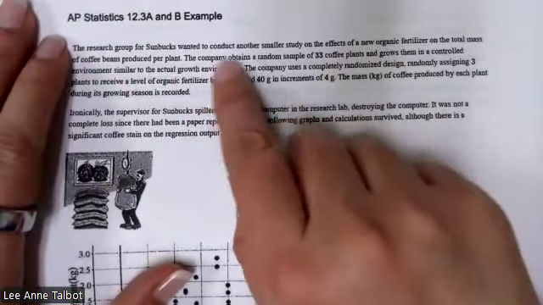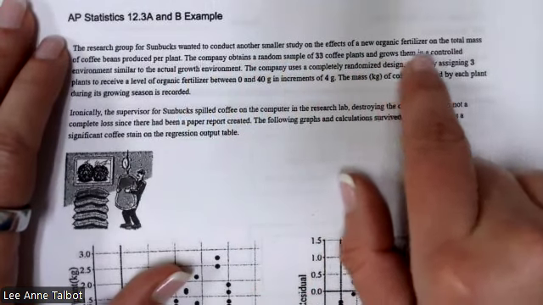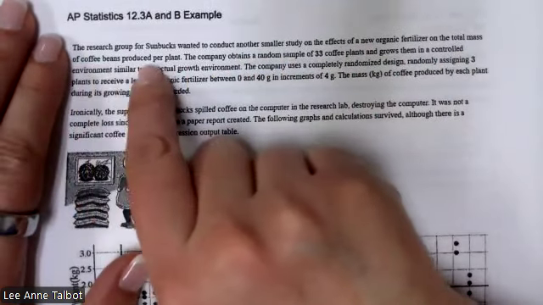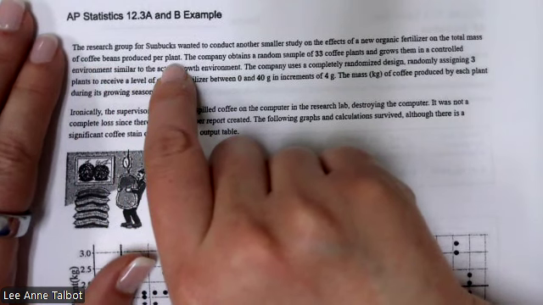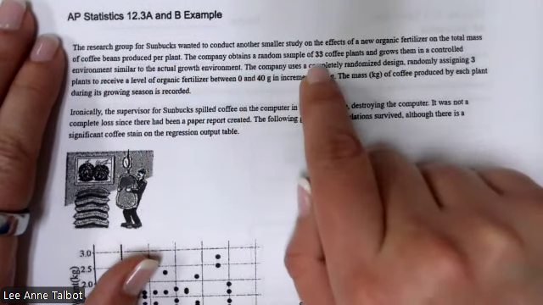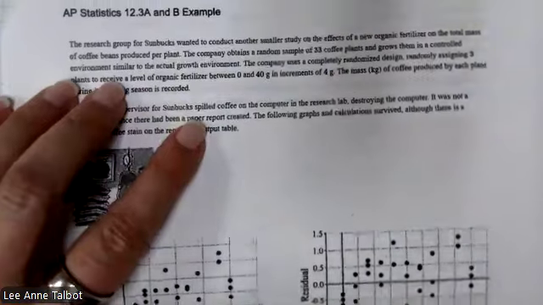The research group for Sunbucks wanted to conduct another smaller study on the effects of a new organic fertilizer on the total mass of coffee beans produced per plant. The company obtains a random sample of 33 coffee plants. I'm going to highlight that.